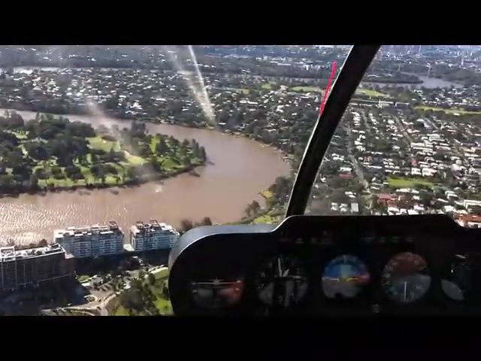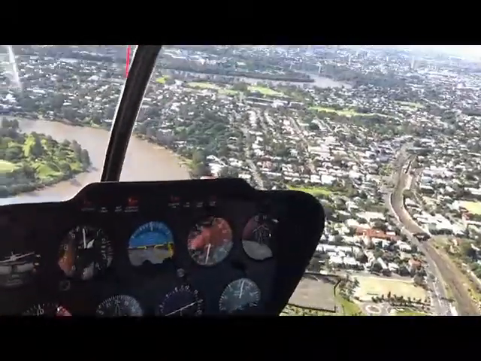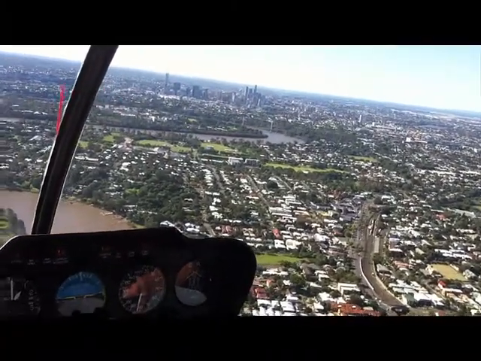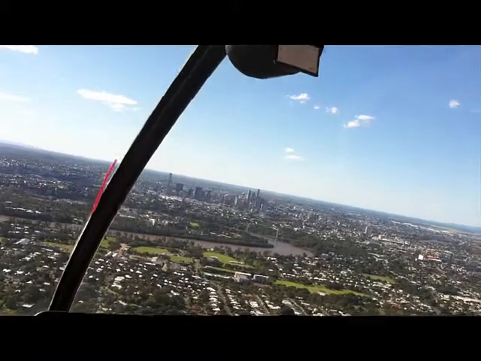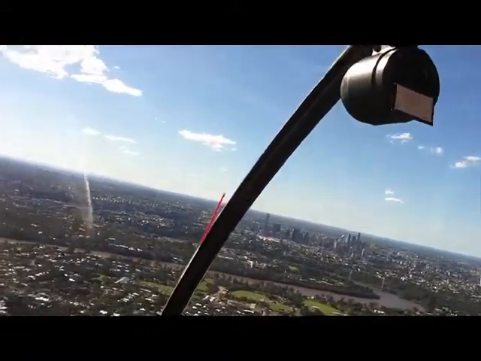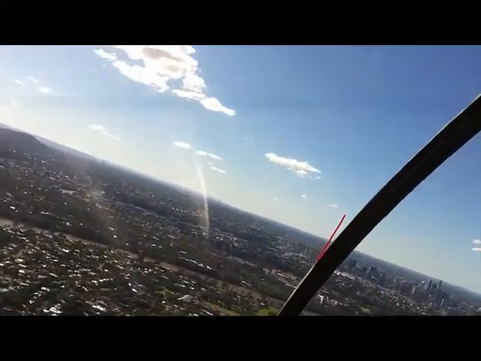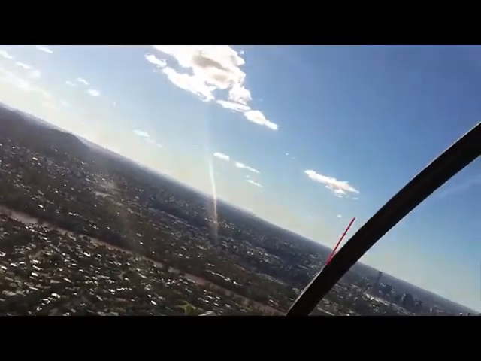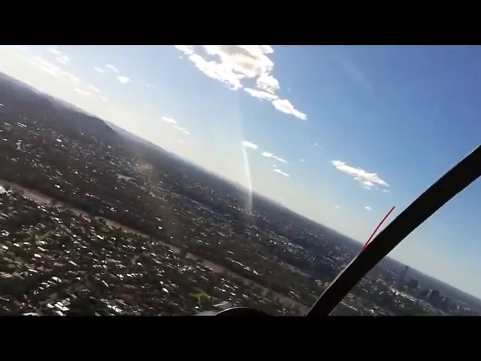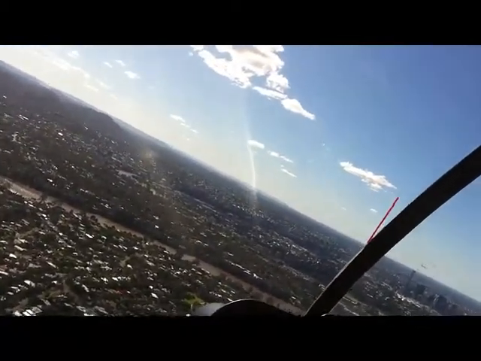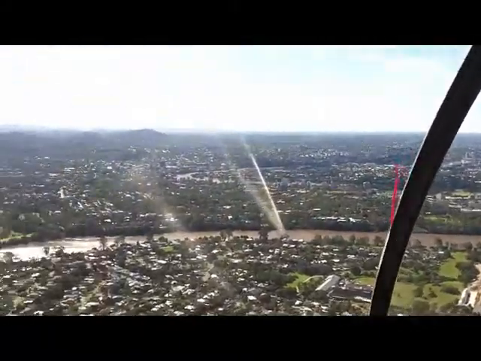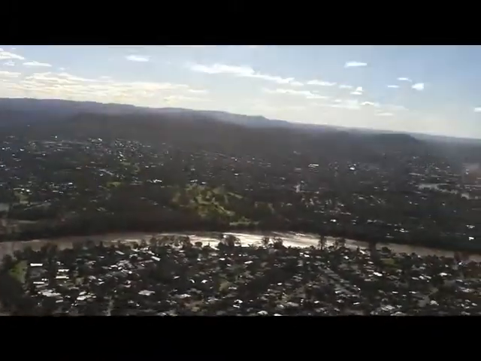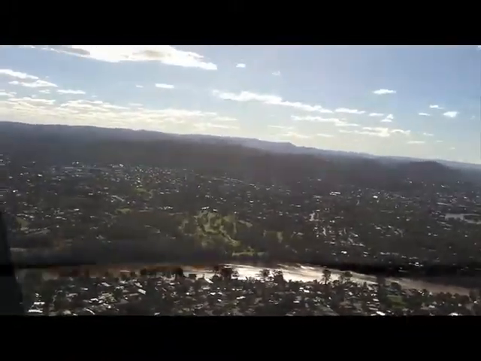Now we're switching to the real thing. CBD. Can we use mobile phones? Curving around. Nice sunny day for the flight. Flying at about 1,000 feet.